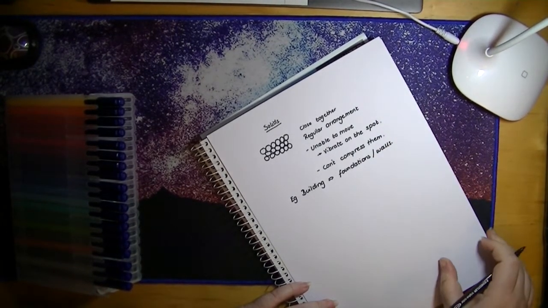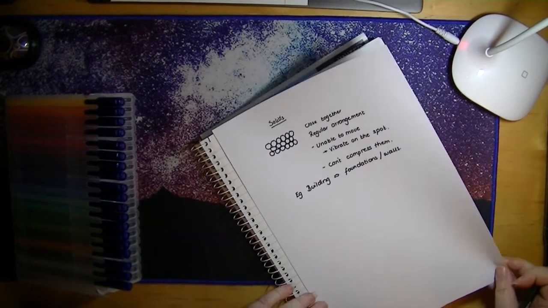So, our key points. They're a fixed shape, they can't flow.